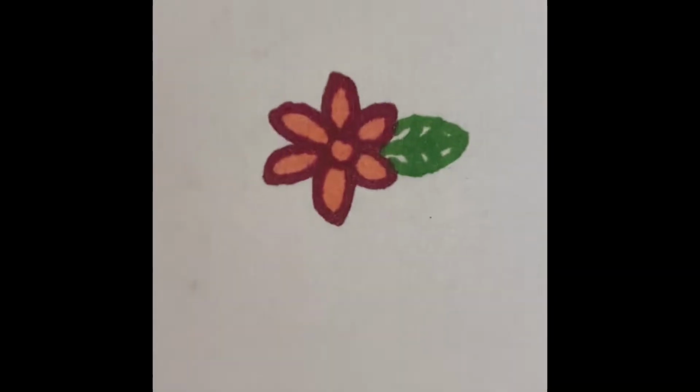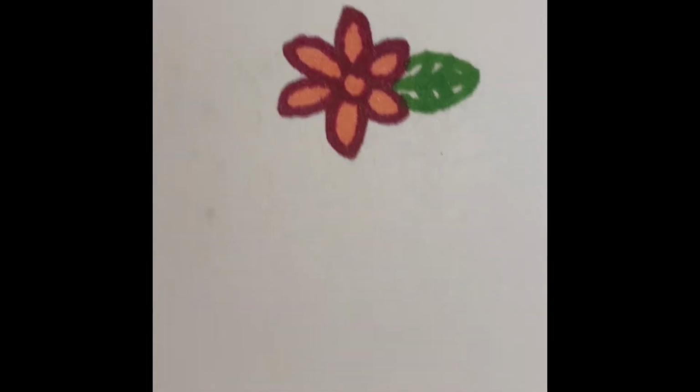Our next flower design is pretty much like a daisy. It's pretty much the same as our last design, but it's a daisy, so I'm going to be using black for the outline. Okay, so I'm just going to draw a circle like last time. And for the petals, I'm just going to draw like an oval like that.